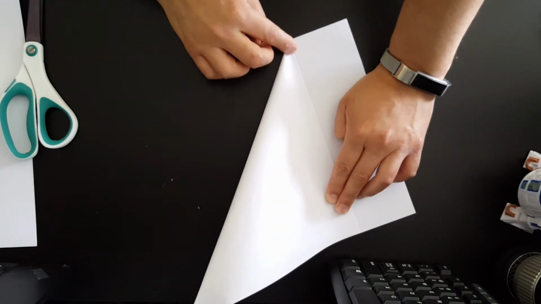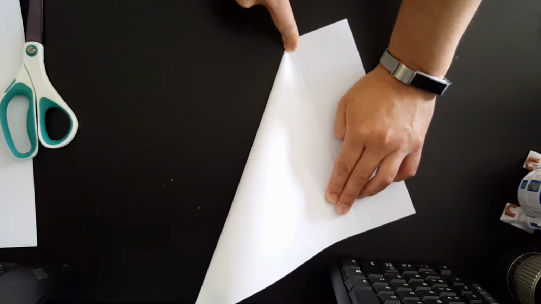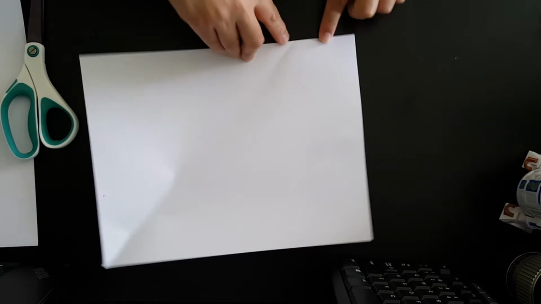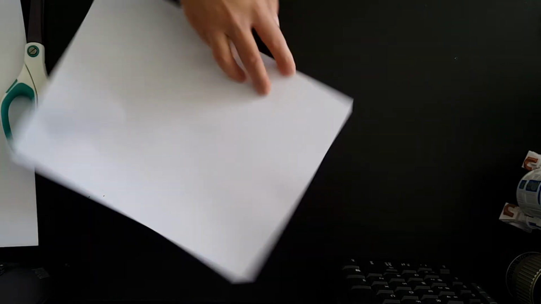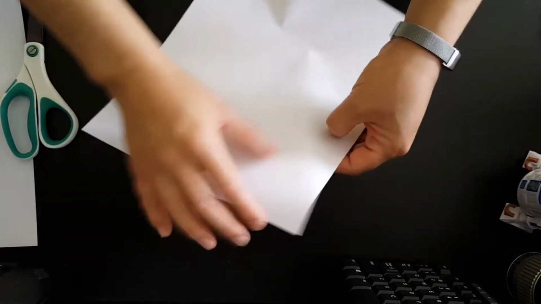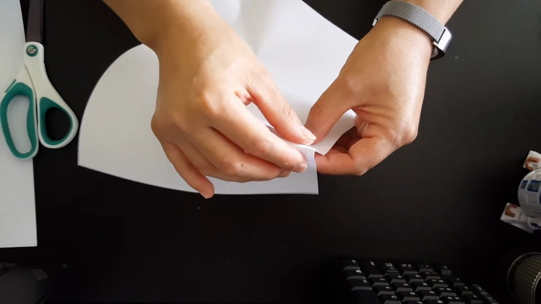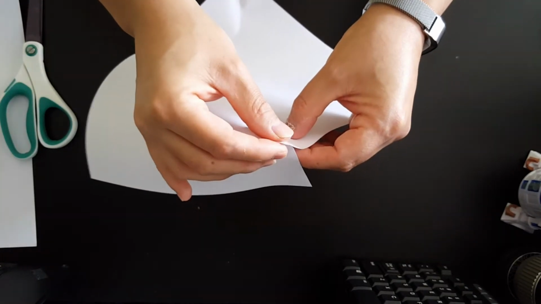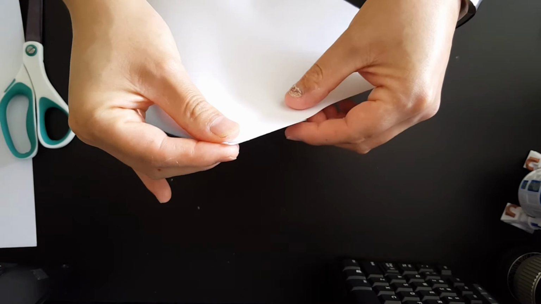And then you want to crease this little section on this side so that you have a nice sharp crease. And you see that right there? That's our marker. We're going to take our piece of paper and fold it at that crease where the crease intersects the edge of our paper.